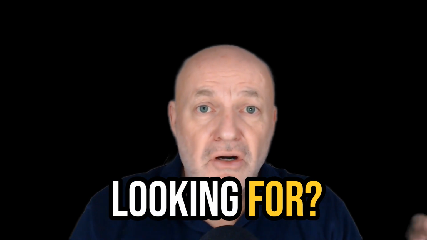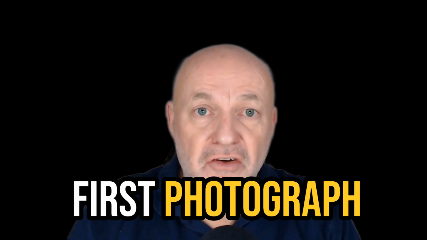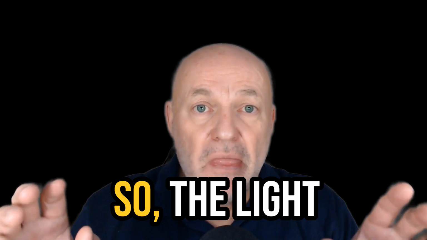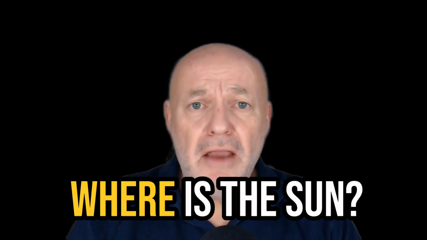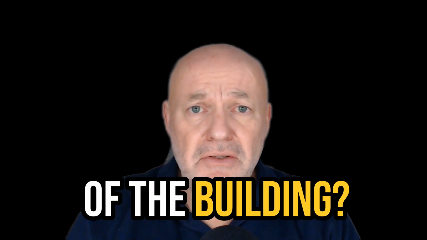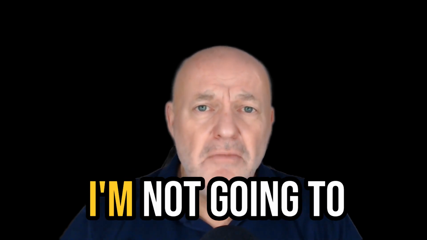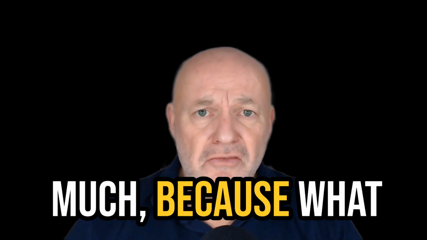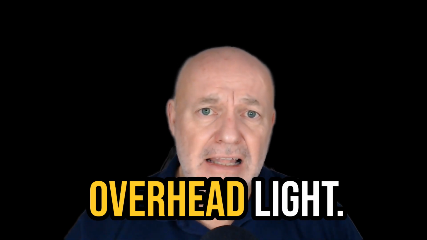So what am I looking for? Well, let's use the front of the building as an example, because that's going to be the first photograph that I take. So the light is important. Where's the light coming from? Where is the sun? And how does that interact with the front of the building? Now, if it's overcast, which it often is here in England, I'm not going to think about this too much, because what I've got is an even, soft, diffused overhead light.